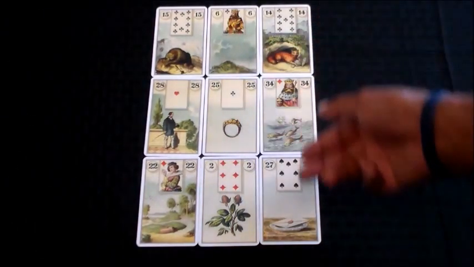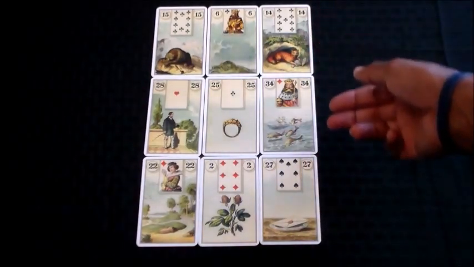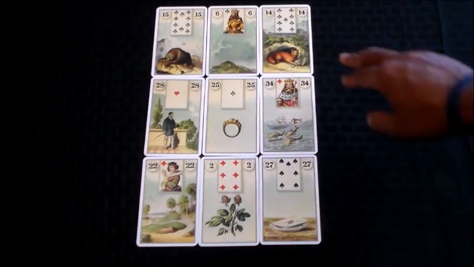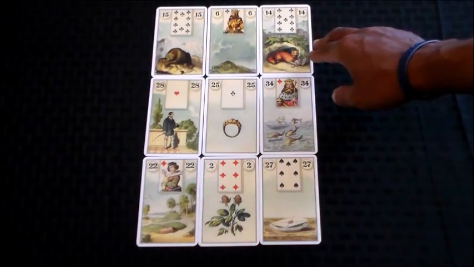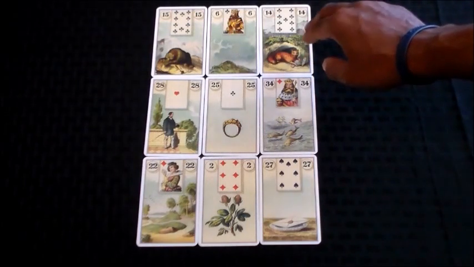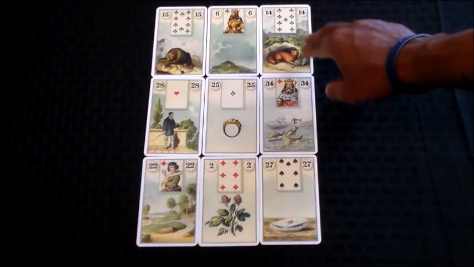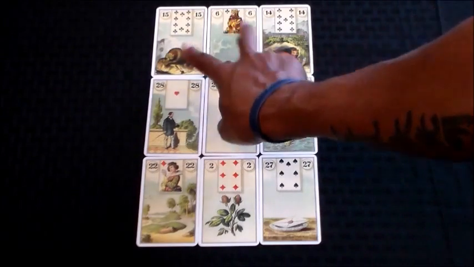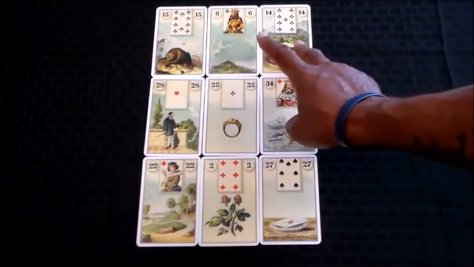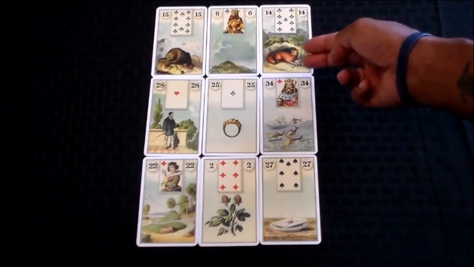Moving over to the next column, we have Fox, we have Fish, we have Letter. So the interesting thing here is that Fox for me can represent employment, job, and that would make sense with Bear. So here we have a card about resources, and then we have a card here about job and employment.